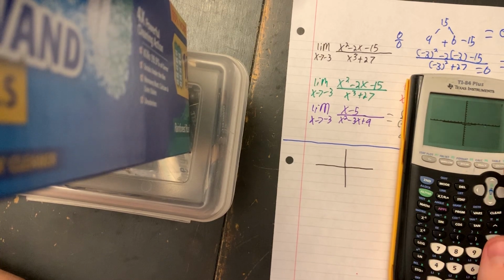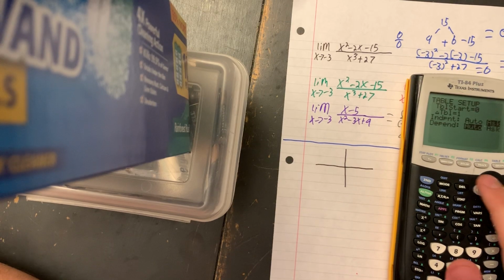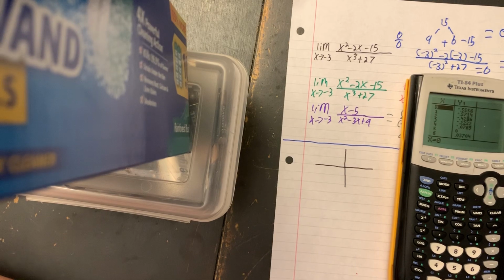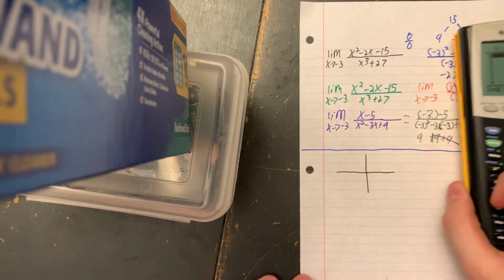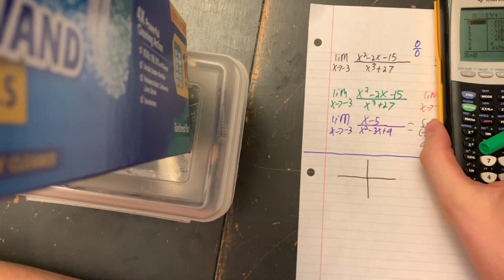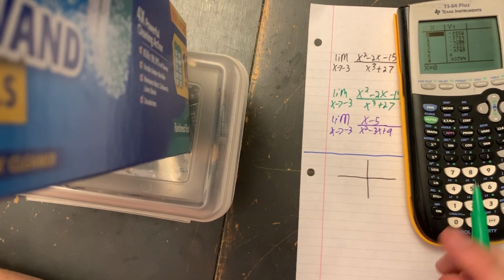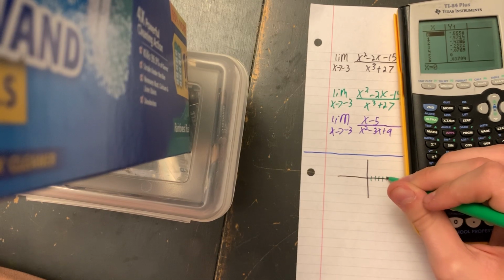See, it looks like that. And then if you press second and then table, and I have it set to ask, which I'll show you how to do in a minute. If you set it to auto, go back to table, it'll give you points. So our closest point would be at 5, where x equals 5. 1, 2, 3, 4, 5. It equals 0.